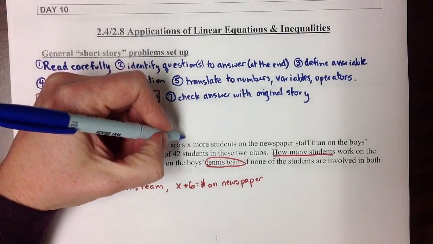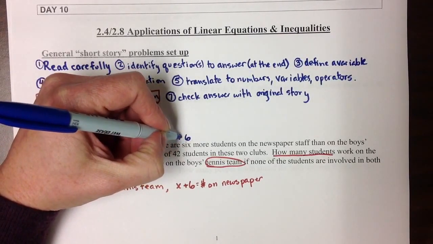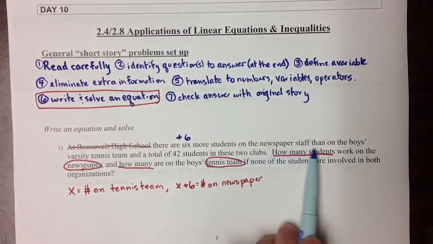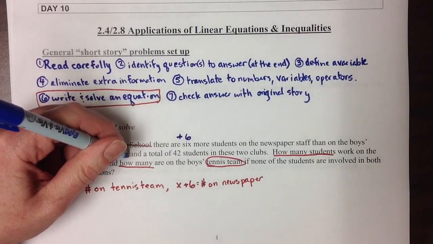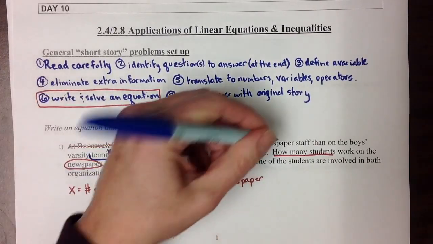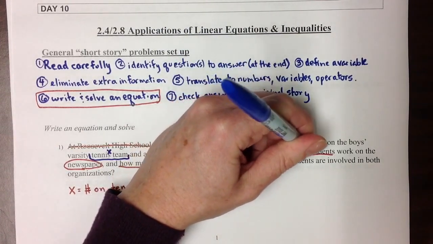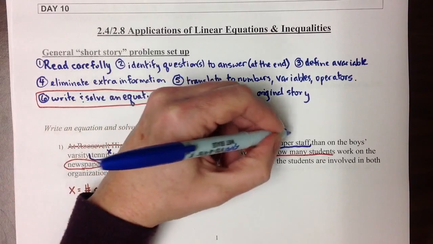So we already know that 6 more means to take 6 and add it to the number that we have for the tennis team. So remember, we decided to let the tennis team be our x. So the newspaper staff is going to be our x plus this 6.